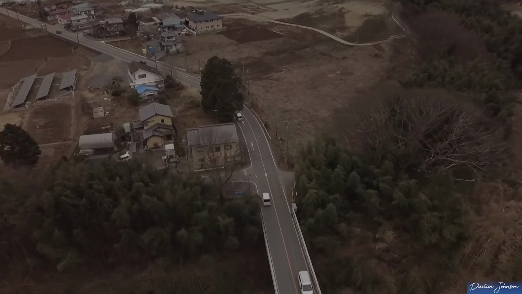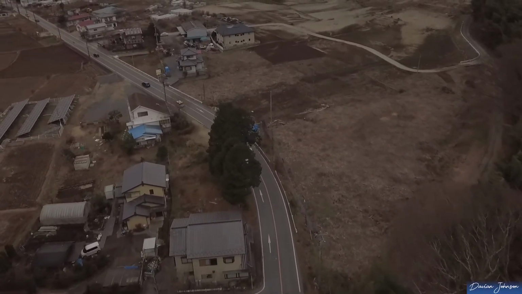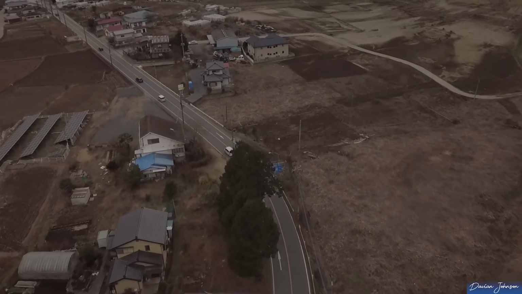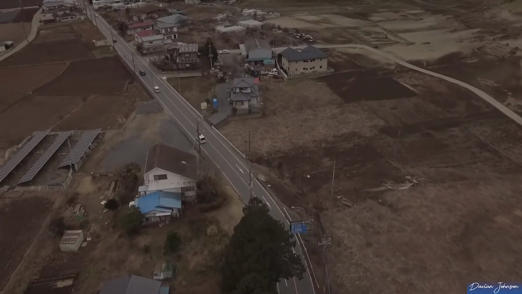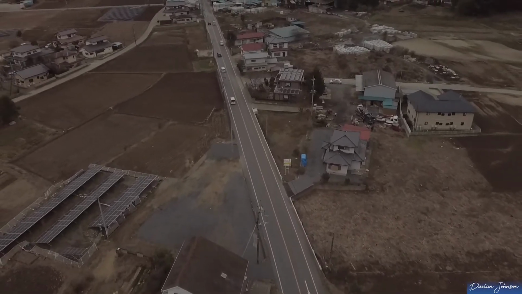So you look ahead and see where the road is going, and you begin to turn your drone slowly where the car is going before the car even starts to turn, so that you always have the drone and your subject in the center of your shot, or however you want to perfectly frame your shot.